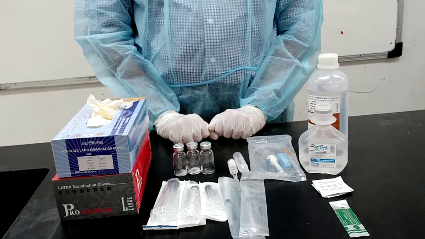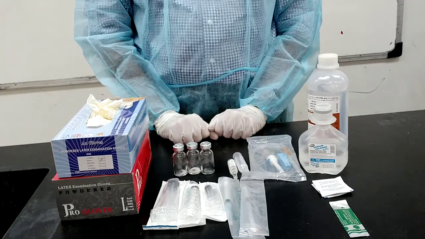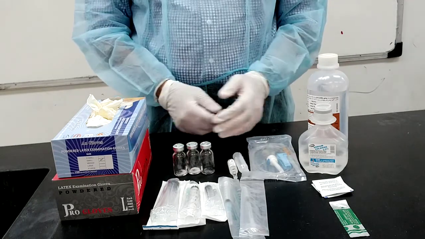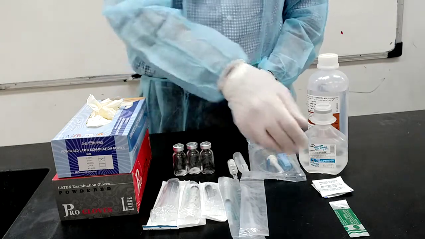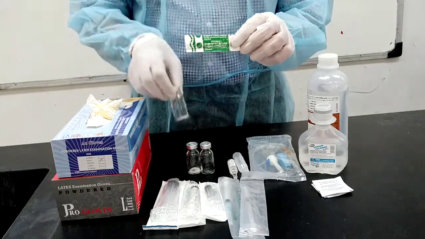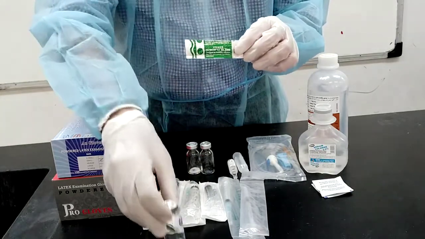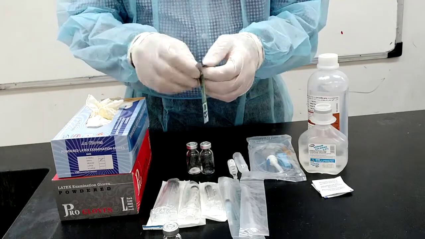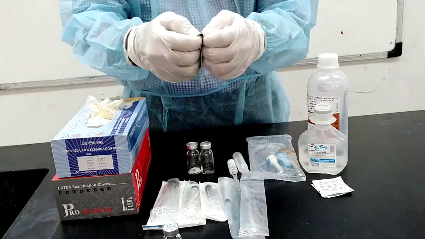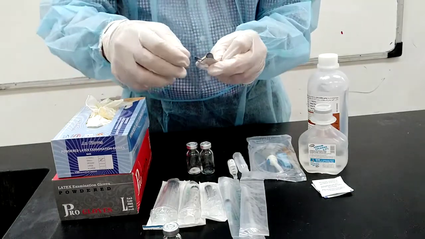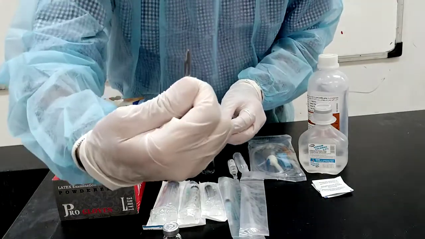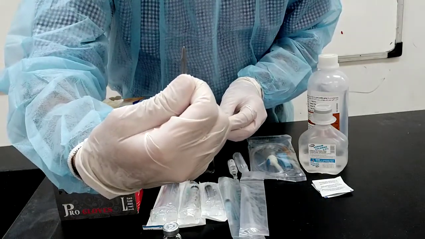Experiment number 1. Parenteral dosage form in clinical setting and equipment. During our experiments, you will use the following tools. This is called a surgical blade, used to open the cover of the vial. The vial cover is to be opened here. This is the surgical blade.